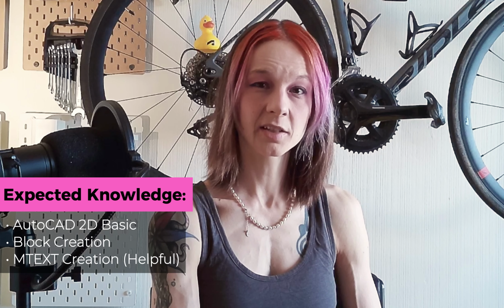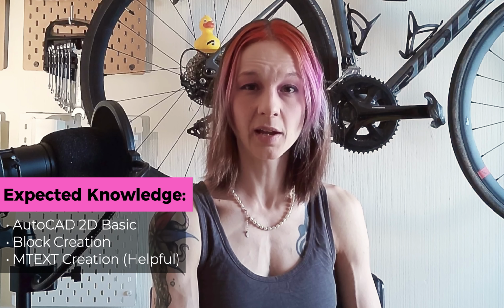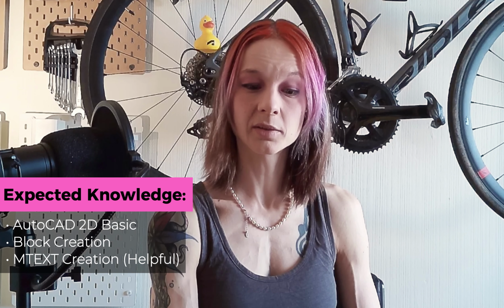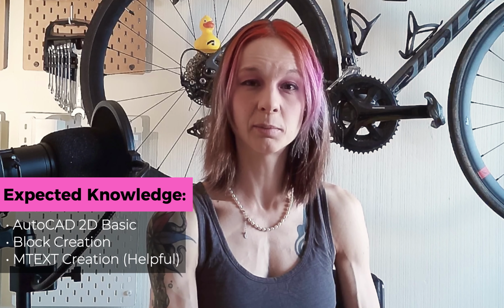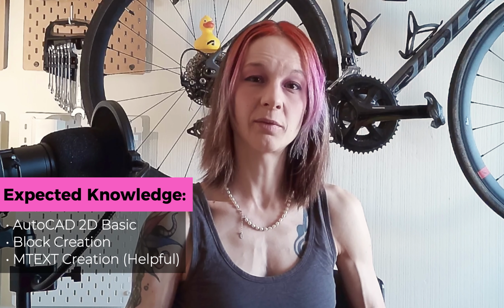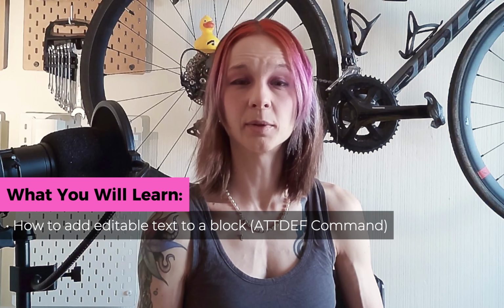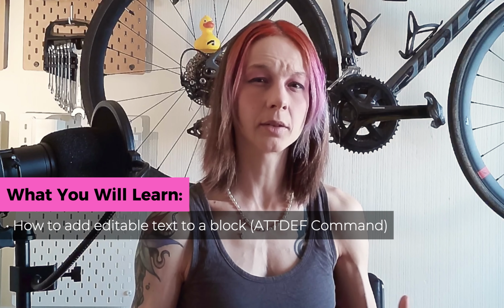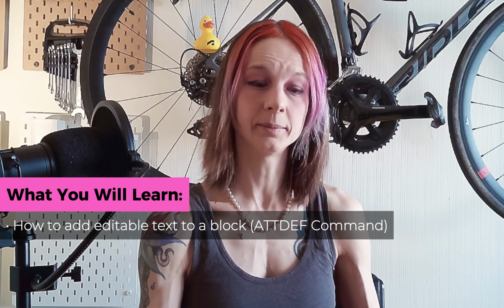Before we get started, I expect that you already know how to use AutoCAD to a reasonable level, that you are familiar with how to create blocks, and that you can comfortably move around some of the more advanced features of AutoCAD. In this lesson, we're going to be covering block attributes, how to add and edit them, and why they might not display the way that you think that they will.